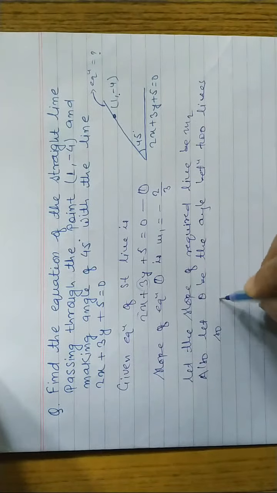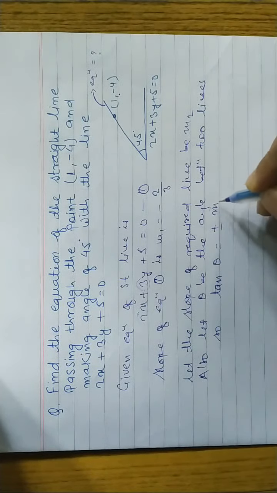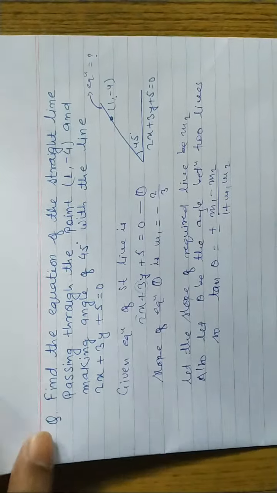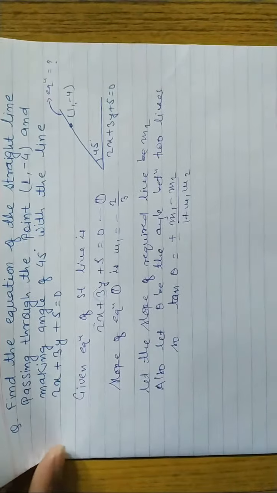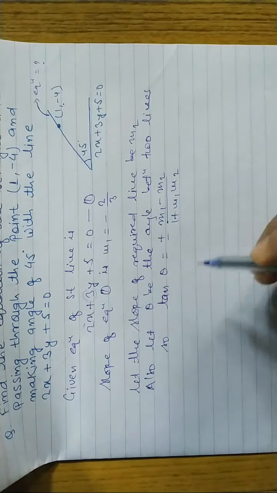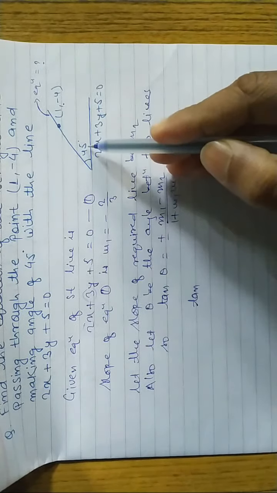So what is the formula of tan theta? Tan theta is equal to plus minus (m1 minus m2) by (1 plus m1 m2). This question is maximum times repeated. This question and next question which I am going to do, these two questions are maximum times repeated in SEE examination. Very important.